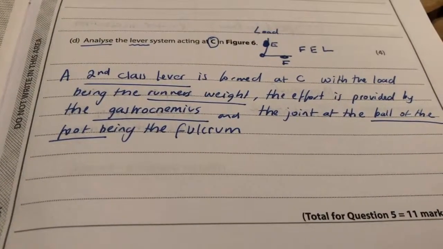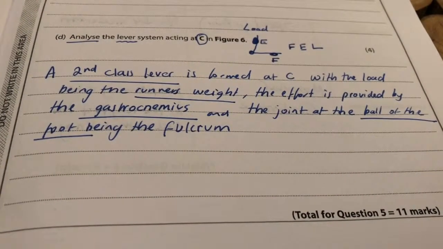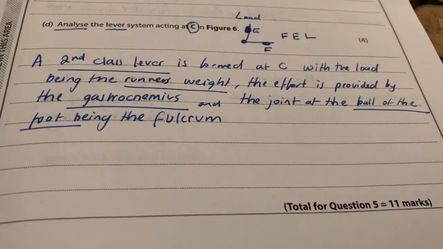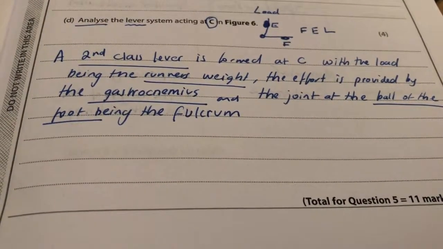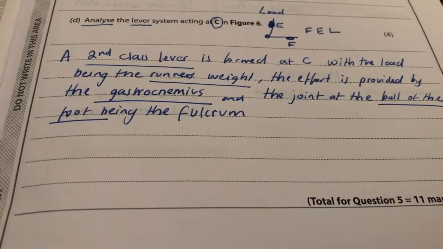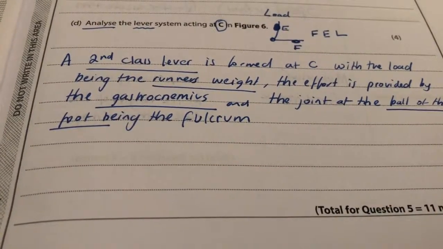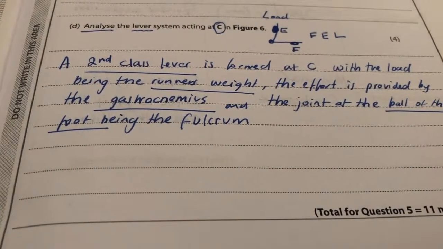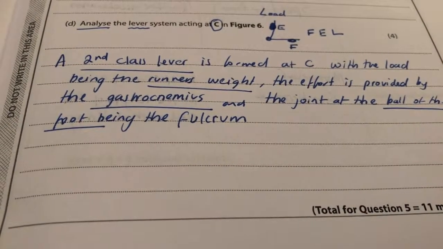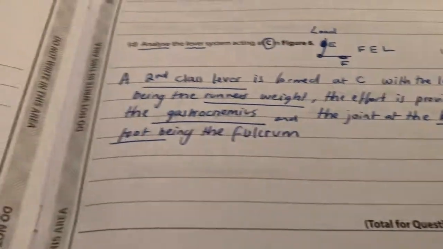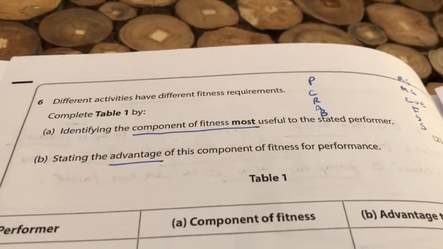So a second class lever is formed at C with the load being the runner's weight, the effort is provided by the gastrocnemius, and the joint at the bottom, the ball of the foot, is the fulcrum. You're literally saying what is occurring in the picture, and you're applying the correct body parts to the correct second class lever system. A difficult one if you don't remember your lever system, an easy one now looking back. If you do remember your lever system, all you had to explain is a second class lever, applying it to our running example. Okay, question 6.